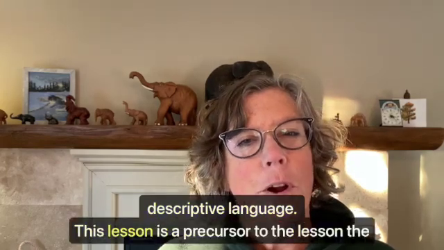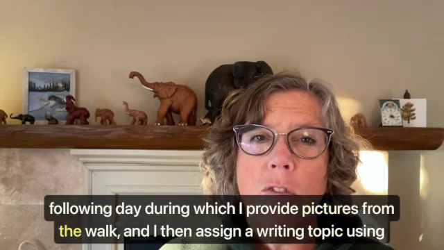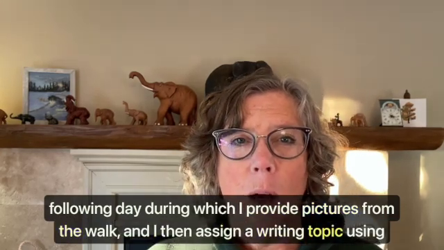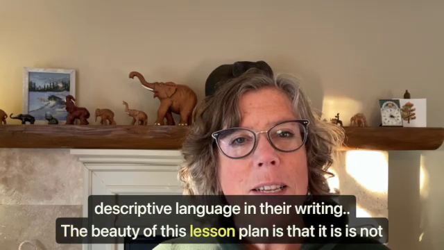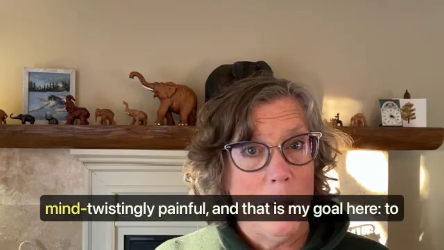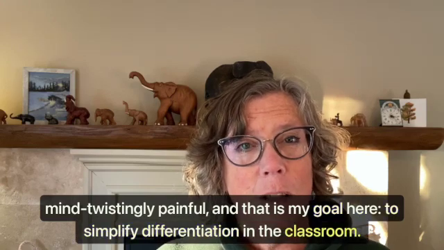This lesson is a precursor to the lesson the following day, during which I provide pictures from the walk and I then assign a writing topic using descriptive language in their writing. The beauty of this lesson plan is that it is not mind-twistingly painful, and that is my goal here, to simplify differentiation in the classroom.